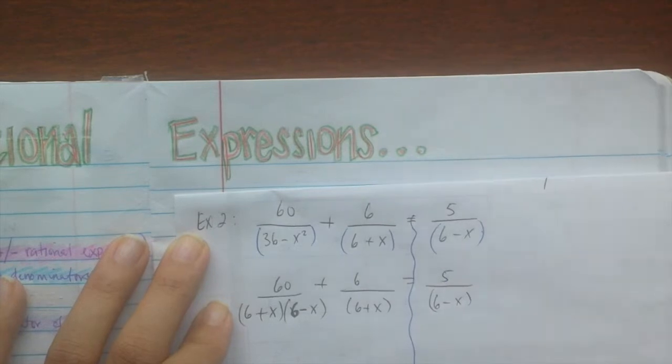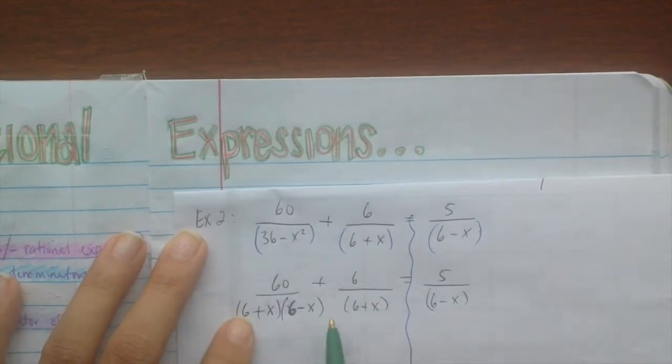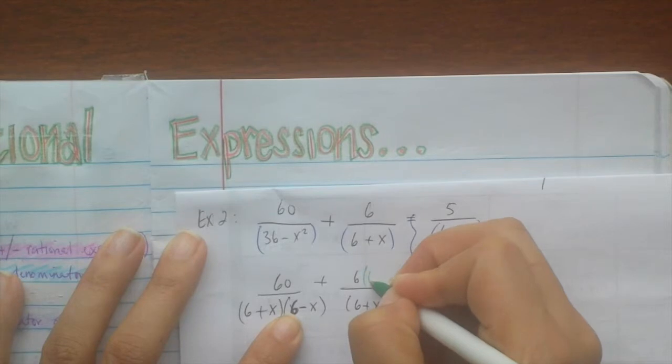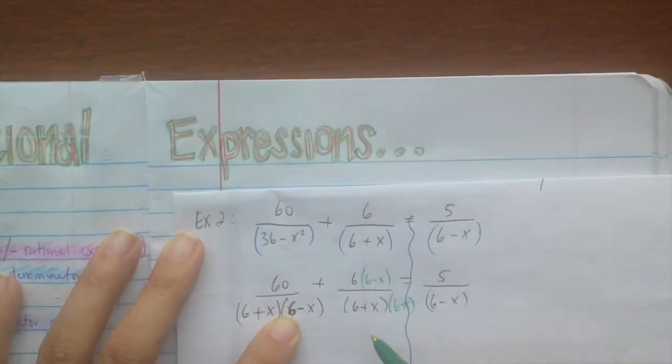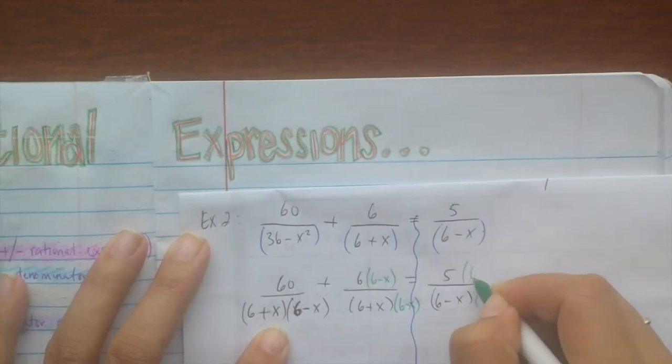Alright, let's make the denominator the same. Let's see, the second one needs a 6 minus x. So if you do it to the bottom, do it to the top. And then that last one needs a 6 plus x. You do it to the bottom, do it to the top.